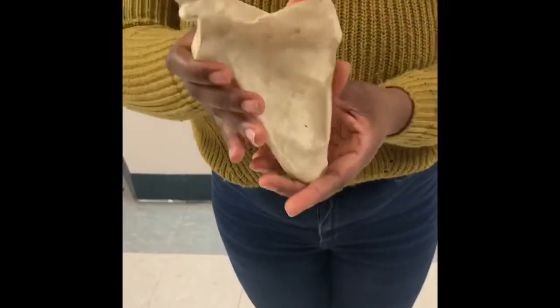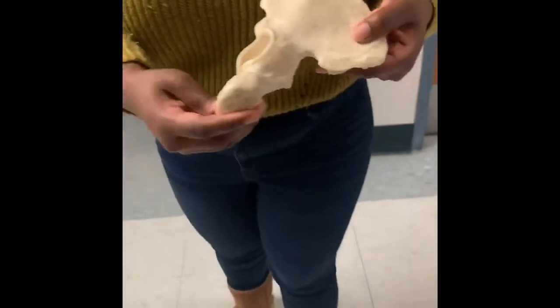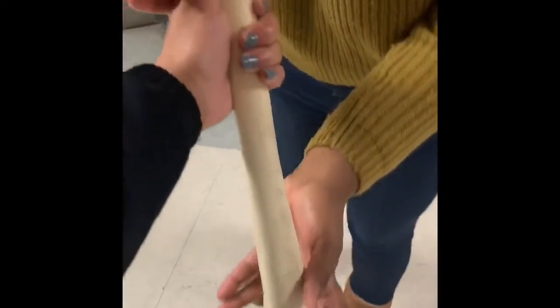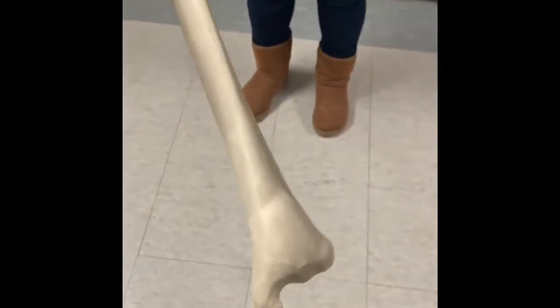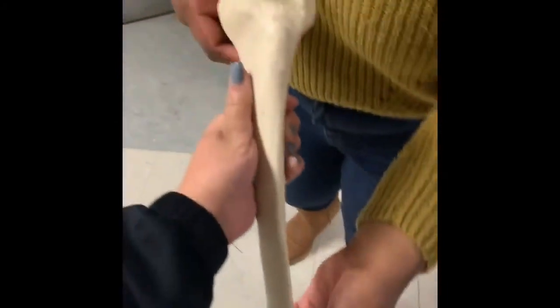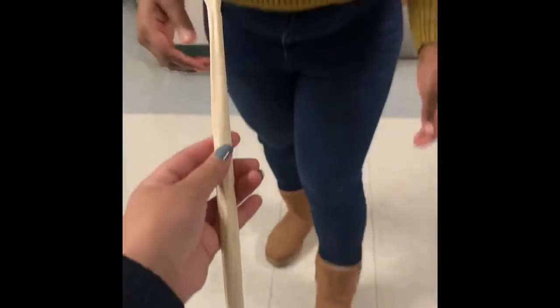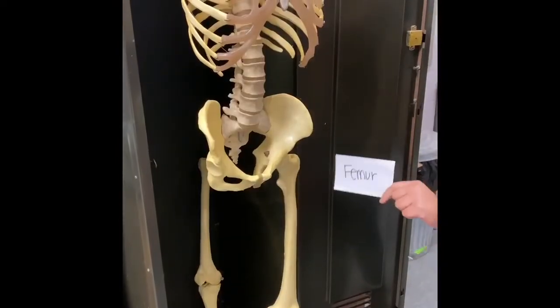This is the right scapula. This is the left pelvis. This is the right femur. This is the left tibia. This is the left fibula. This is a femur.